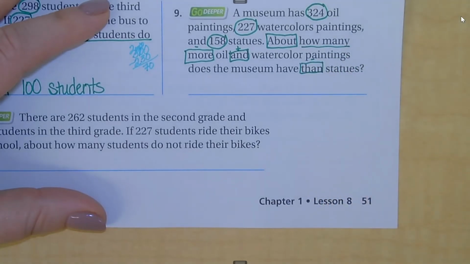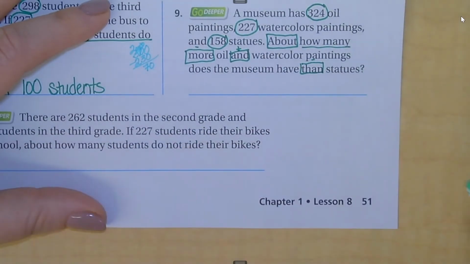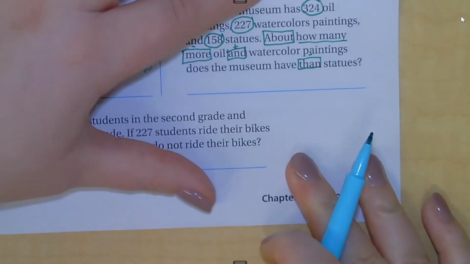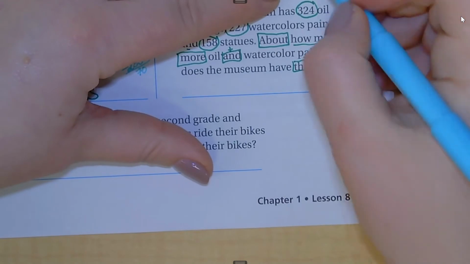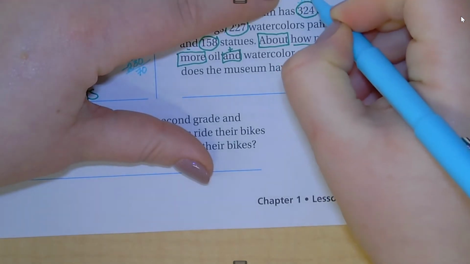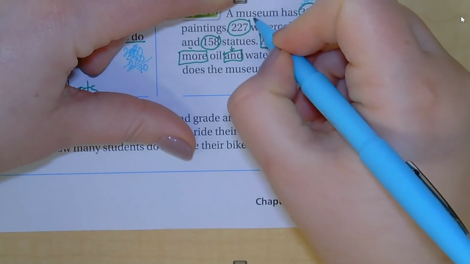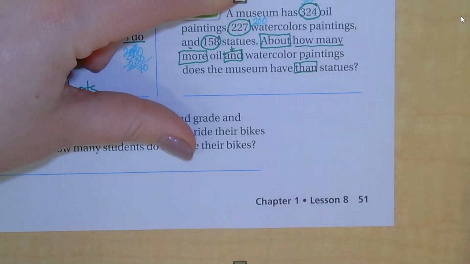Oh my goodness. So it says about. So the first thing we need to do is round these numbers. Then we can figure out how we want to solve it. Okay? So 324 rounded to the nearest 100 is 300, right? 227 rounded to the nearest 100 is 200.